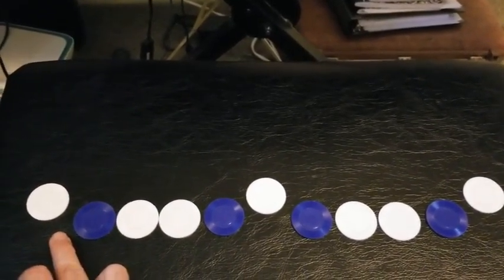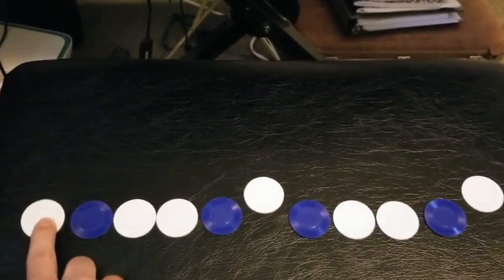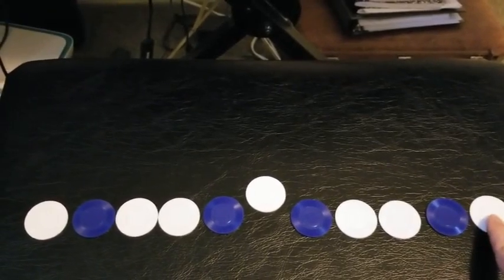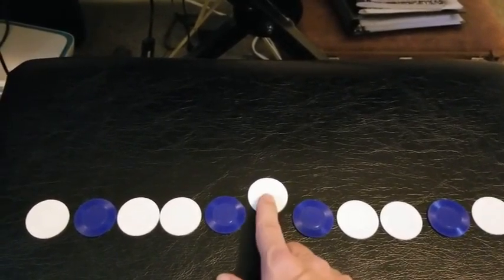Now we can see that these are not the same note. This is the A and this is G, but they are the exact same distance from D in both directions.